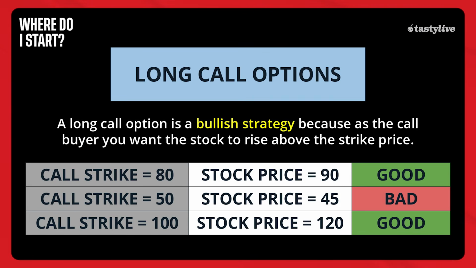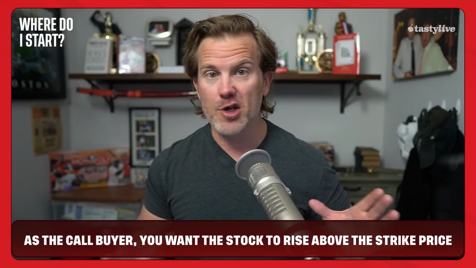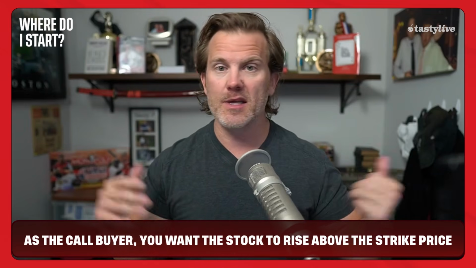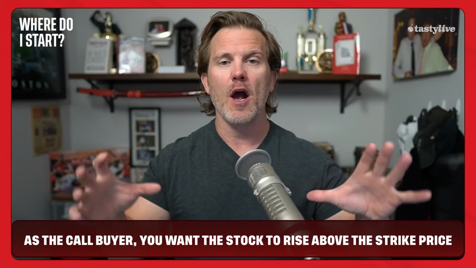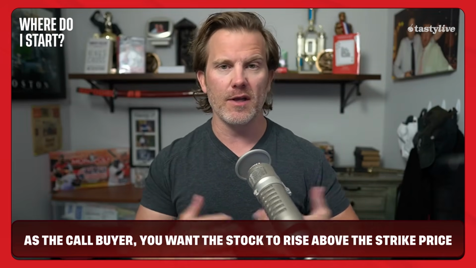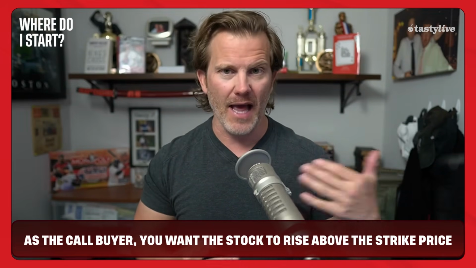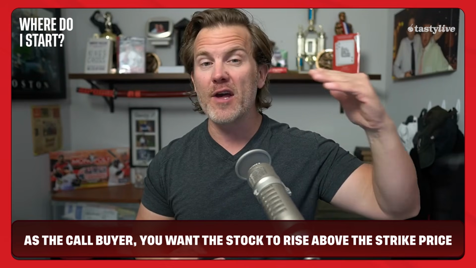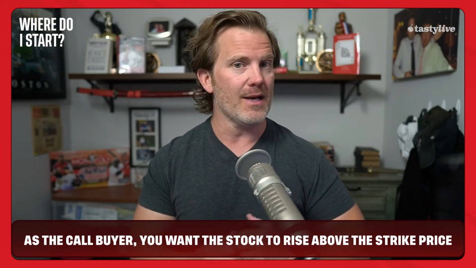So with a long call option, this is a bullish strategy because as the call buyer, you want the stock to rise above the strike price. Remember, the strike price is fixed over the life of the option. It's not going to change, whether it's the next 30 days, next 10 days, next 60 days, whatever it is, the strike price cannot change over the life of the option. Remember, we looked at this in the last episode last week, where this is one of the fixed variables across the contract. It's not going to change.